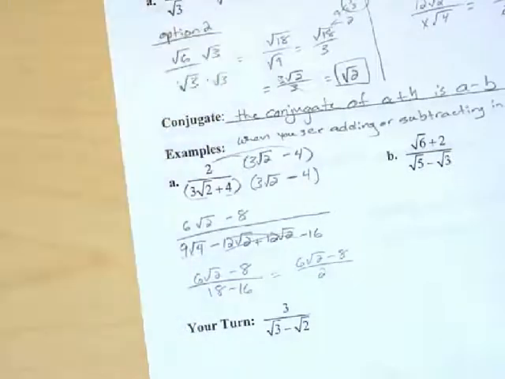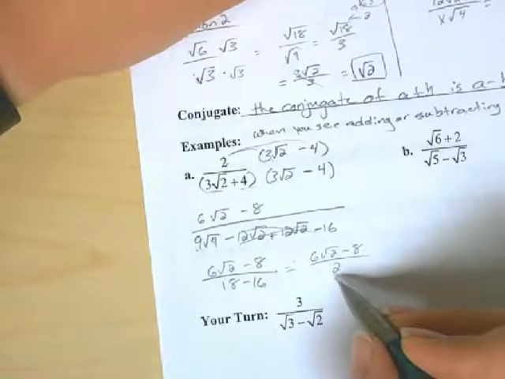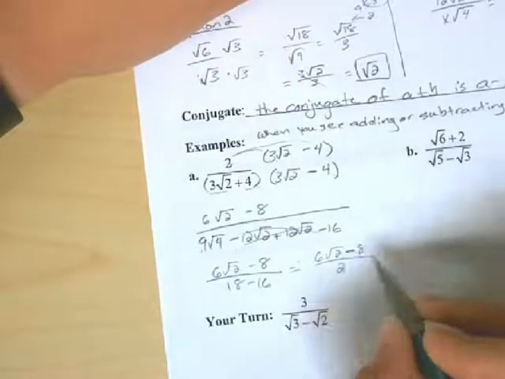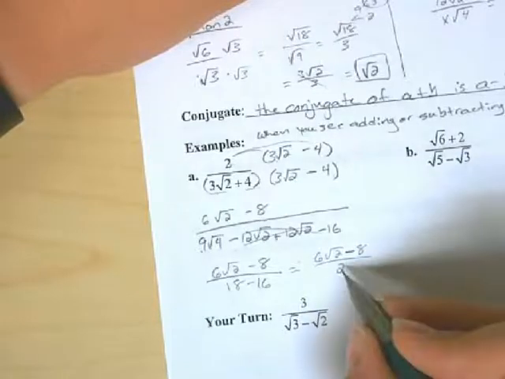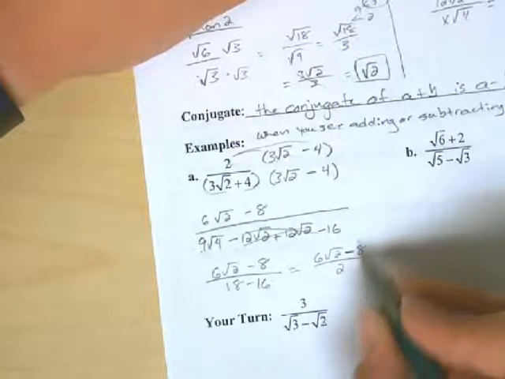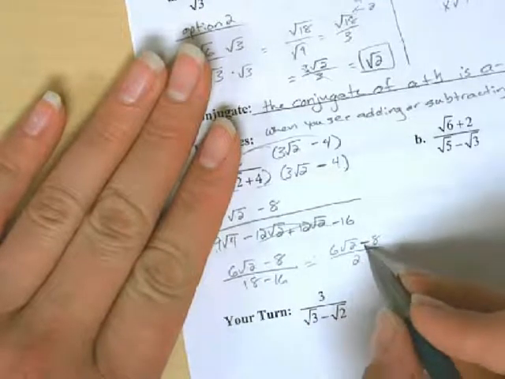Now, when you are looking at something like this, it's a fraction, which means we have to consider reduction. The only way I am allowed to reduce is if every term in the numerator can be reduced by the denominator. Because you have to imagine that I can split this to say 6 square root of 2 divided by 2 minus 8 divided by 2.